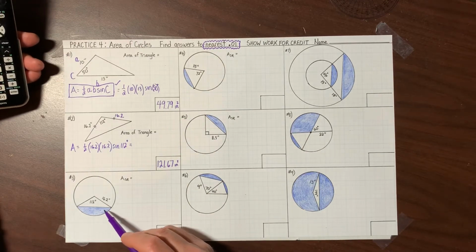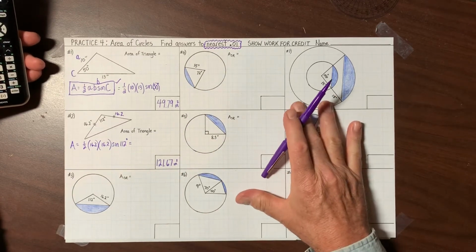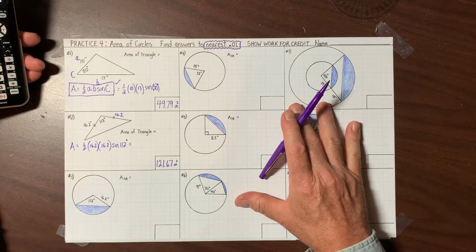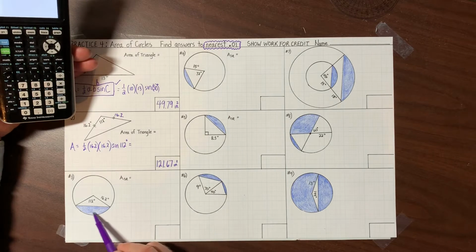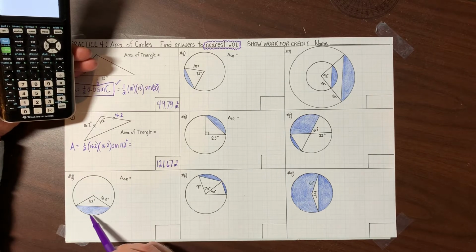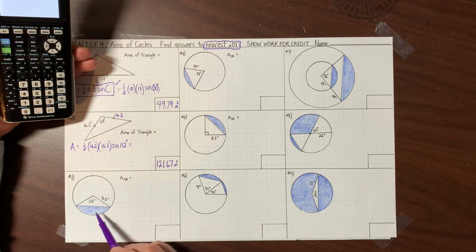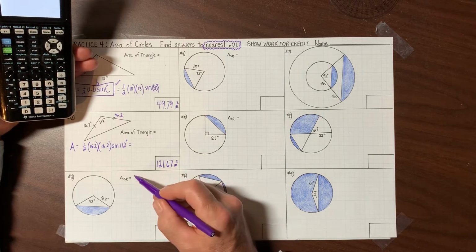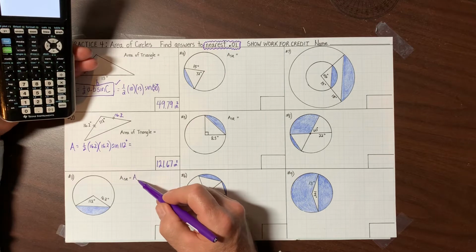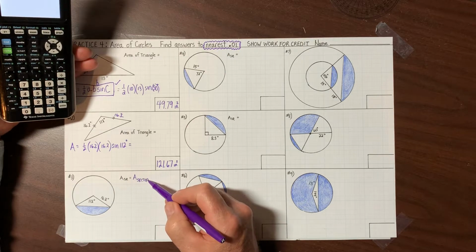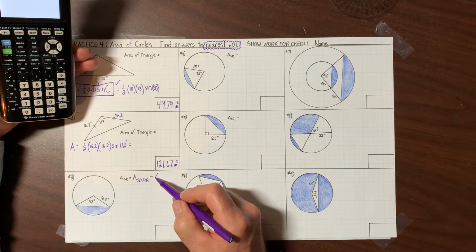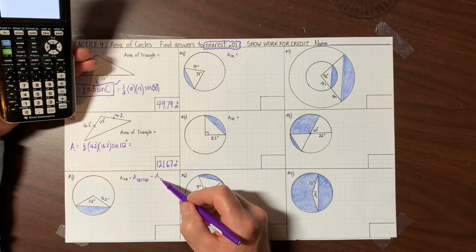Problem number 3 is our first problem on this sheet that asks us to find the area of a segment. A segment is this shape right here that I'm gesturing to with my purple felt tip pen. To find the area of a segment, you are going to find the area of the sector, and you are going to subtract the area of the triangle.